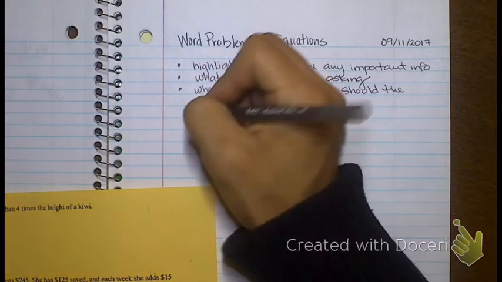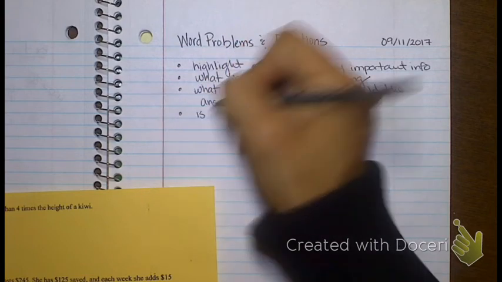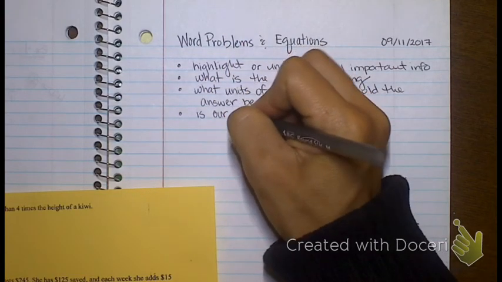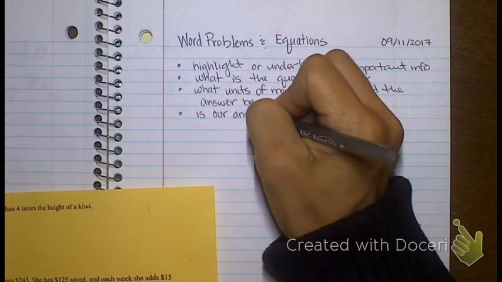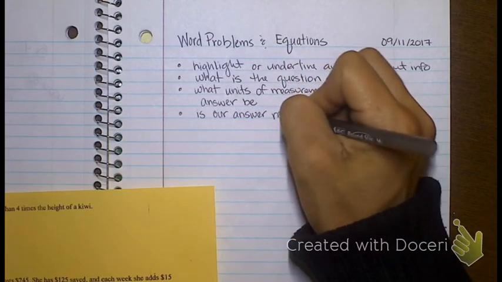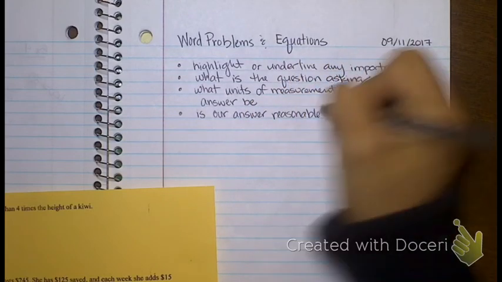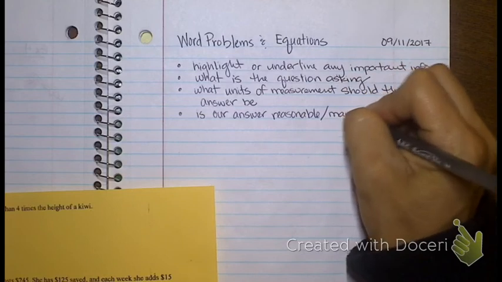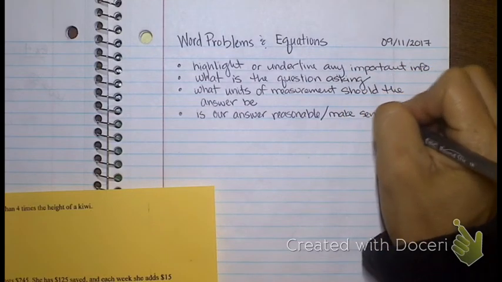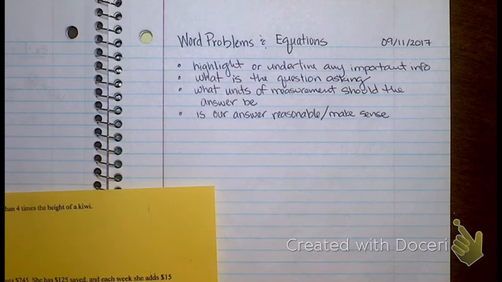And then the last is we want to think about, is our answer reasonable, or does it make sense? So maybe the question's about how many people will be riding the bus on the field trip.